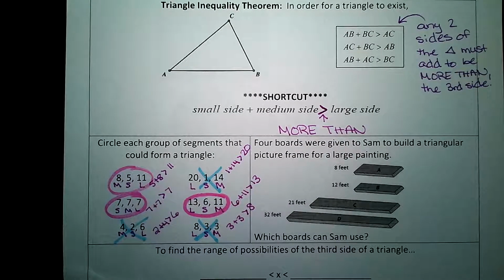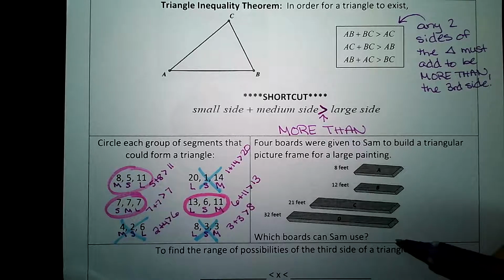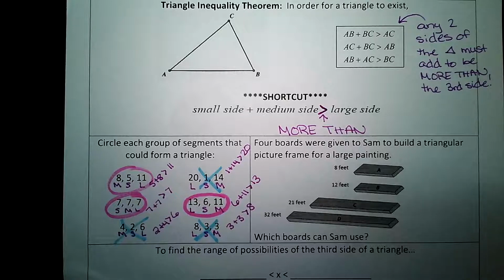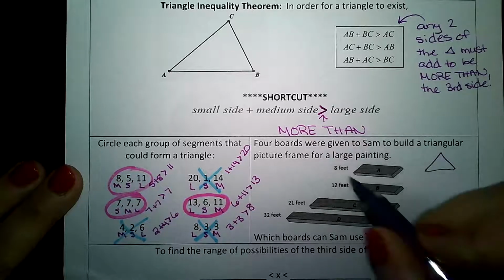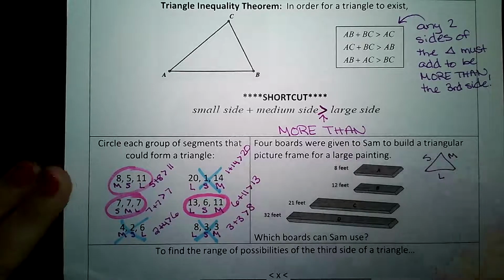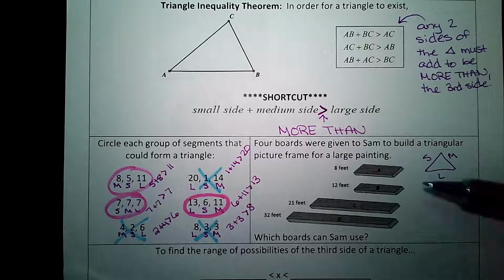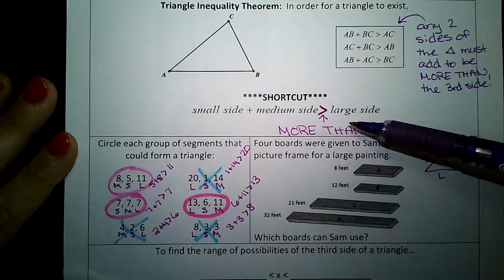Our second practice question is this. 4 boards were given to Sam to build a triangular picture frame for a large painting. Which boards can Sam actually use? So Sam's going to try to build a triangular picture frame. All the boards are different, so he's going to have a small, medium, and long side. We're trying to find the combination that works in our theorem.